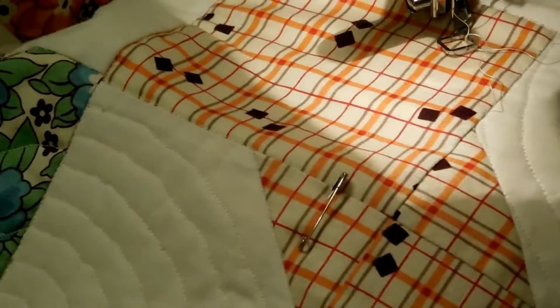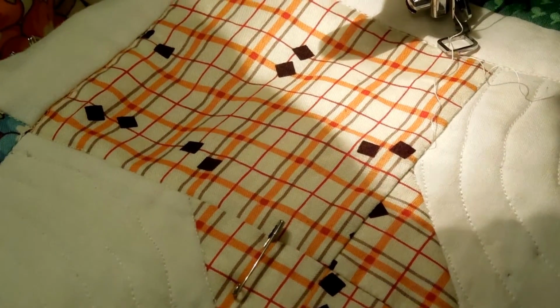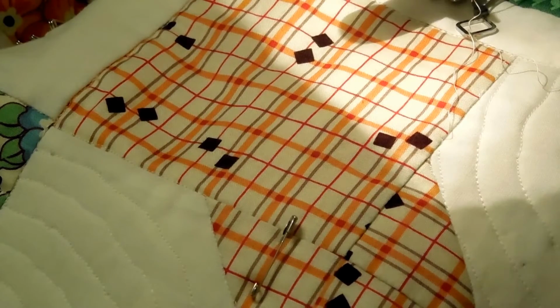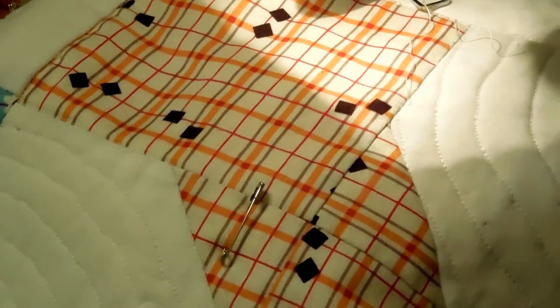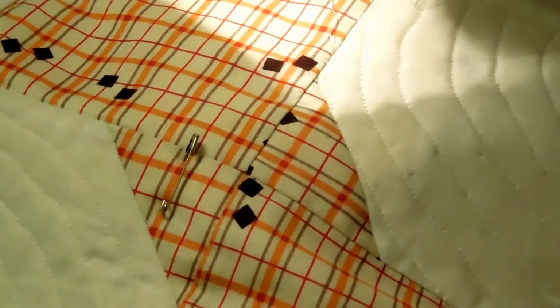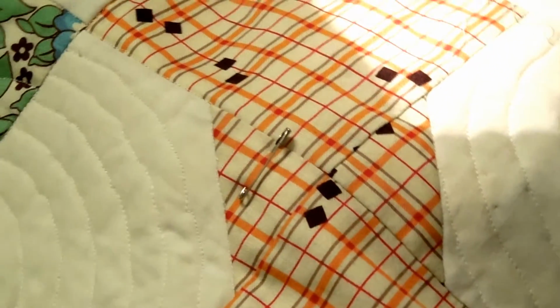So here is both sides of this stitching. I'm going to make sure you can see it on camera. Zoom out just a bit.